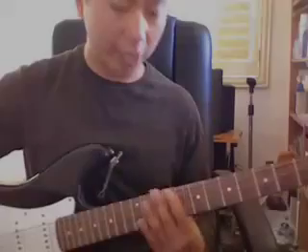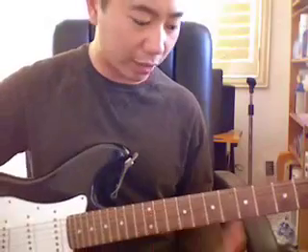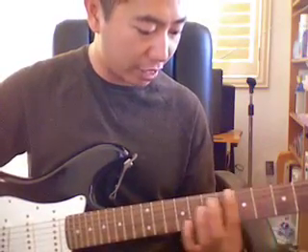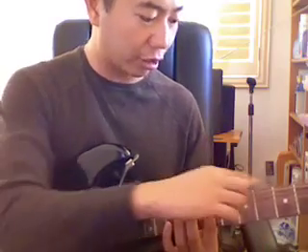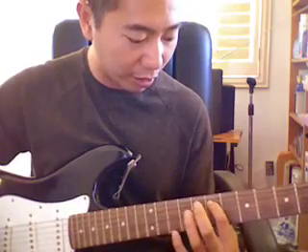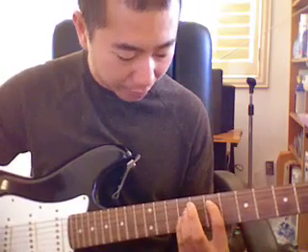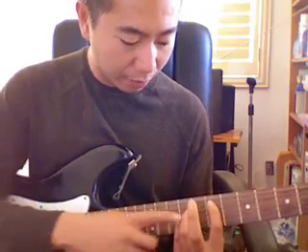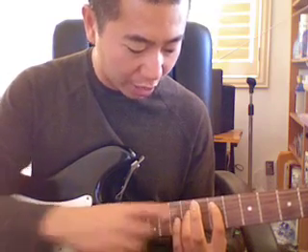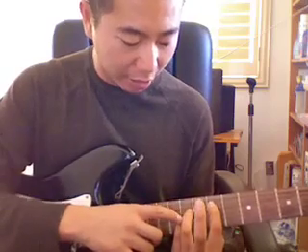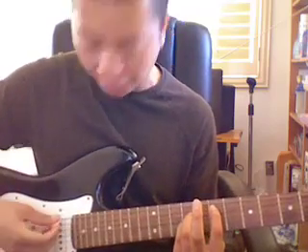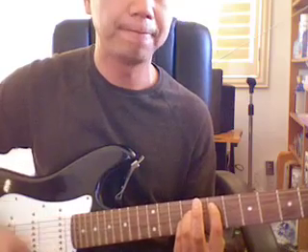So let's learn how to play the chords for Open the Eyes of My Heart in the key of E. I'm down here on the 7th fret, which is the 3rd dot probably on your guitar, but you want to put your index finger on string number 5, fret number 7, and then you want to put your ring finger on string number 4 on the 9th fret, and then your pinky on the 9th fret on the 3rd string, and you basically hit the strings and it's going to sound like that.